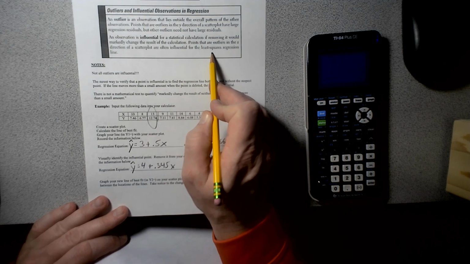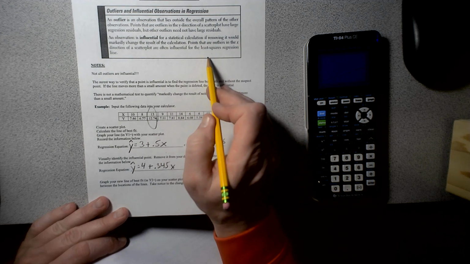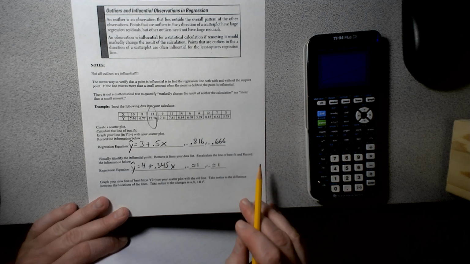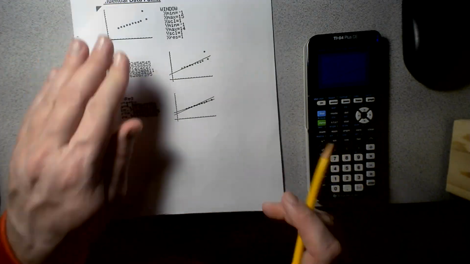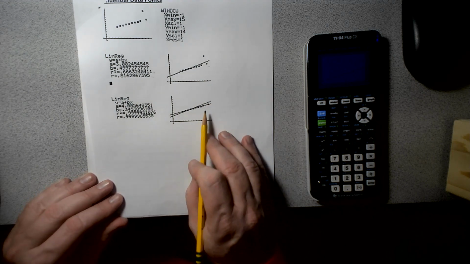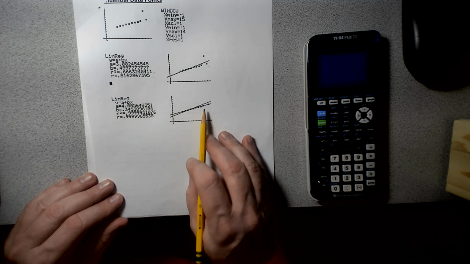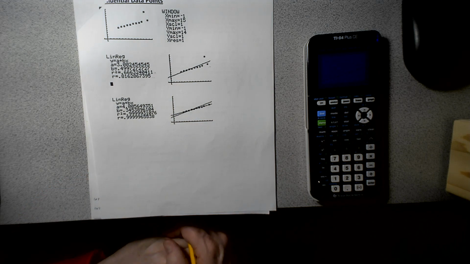If you see that on the AP exam, highly unlikely that you're going to have to address what's in here. The more likely thing that you would have to do is to be able to make those types of predictions like I did here. If a point is removed, what changes, what stays the same, and then if you have to justify is it influential or not, it can be a judgment call.